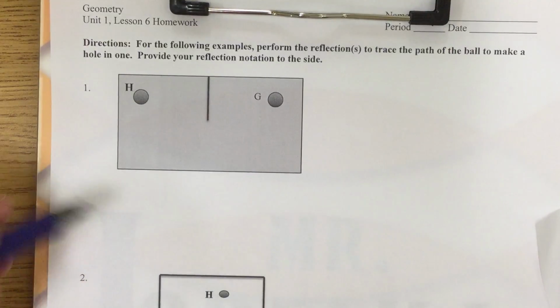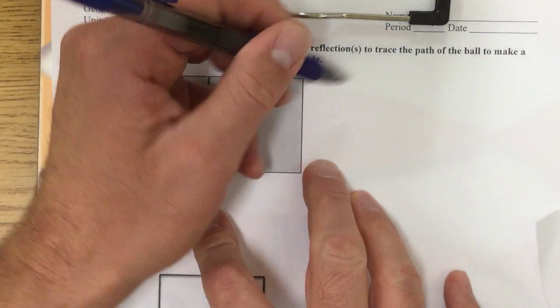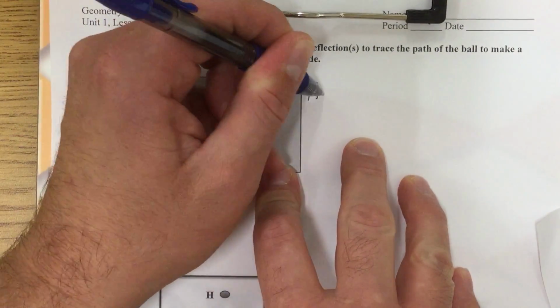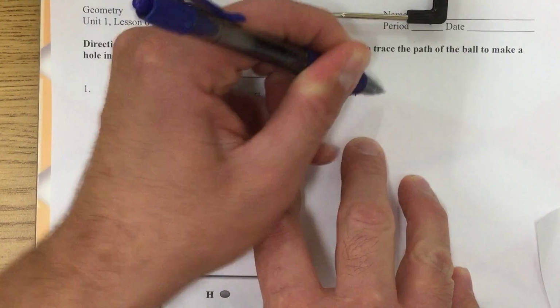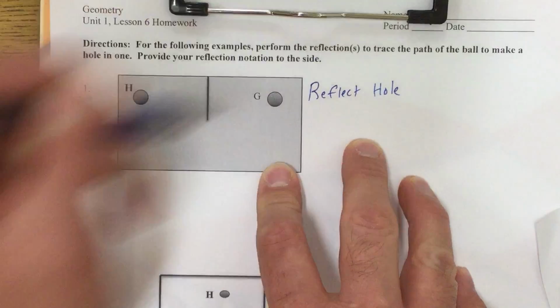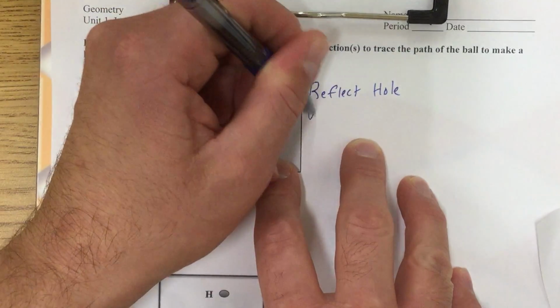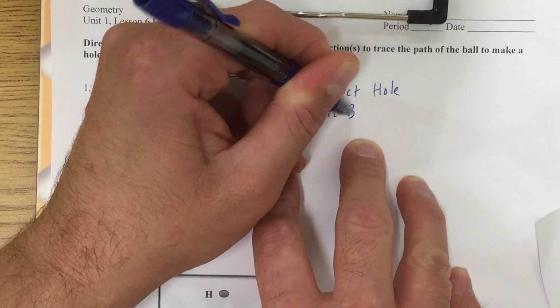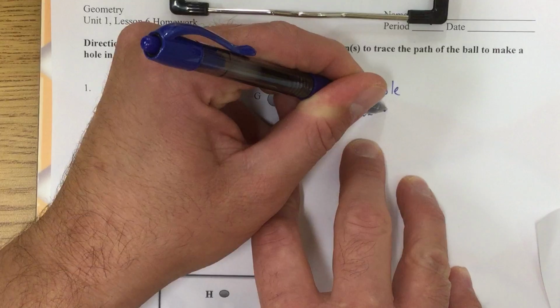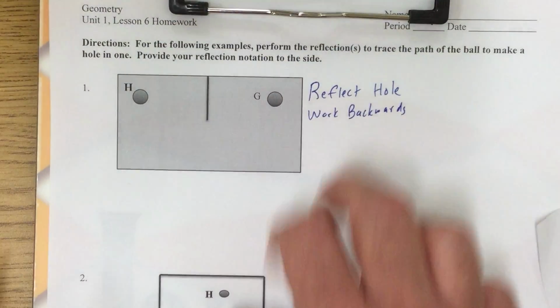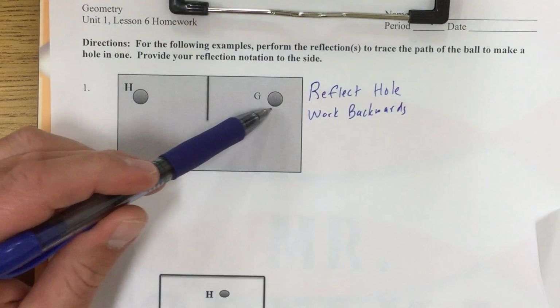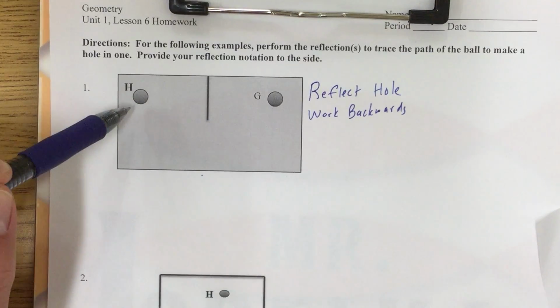Now, we talked in class about things you want to remember. Step one, you're always going to reflect the hole, not the ball. Another thing you want to remember is you work backwards. So it helps to know the path and then work back from there. We know we're going to have to hit the ball down and then in.